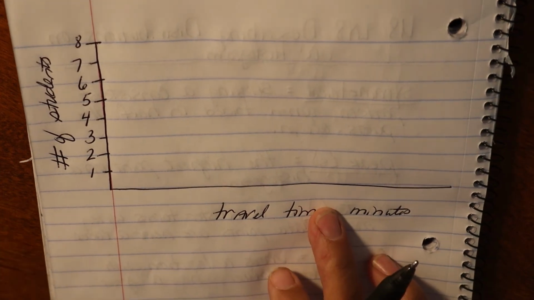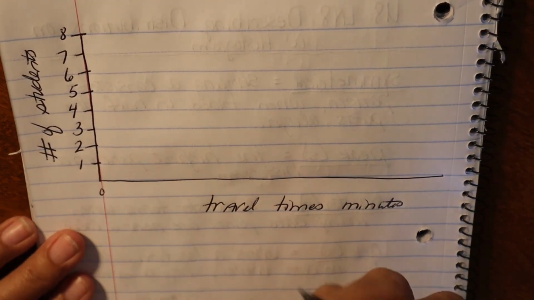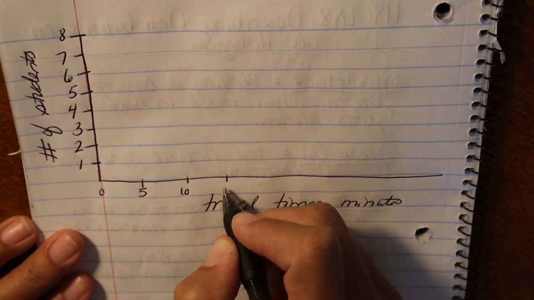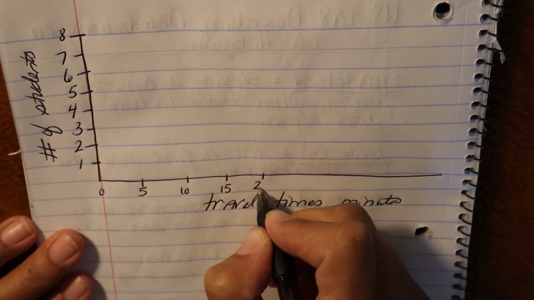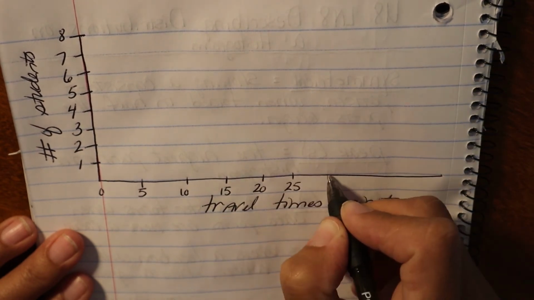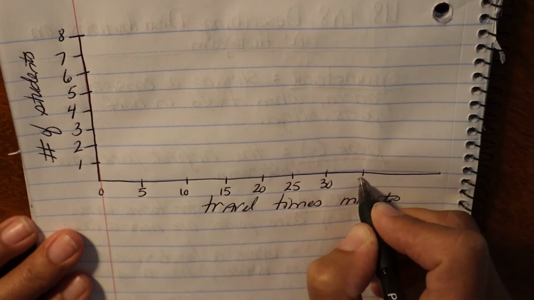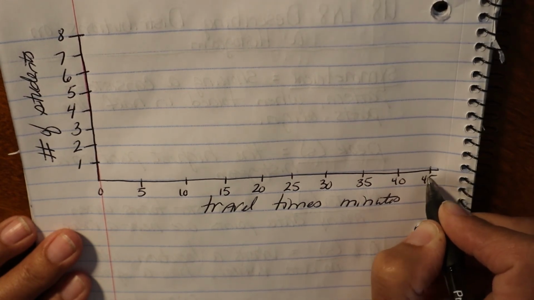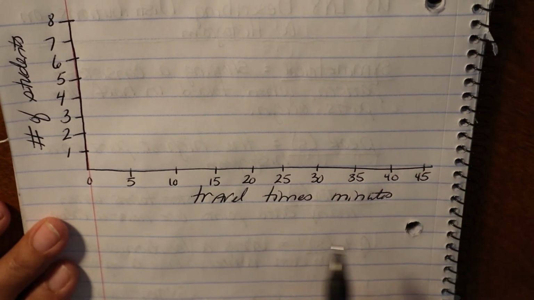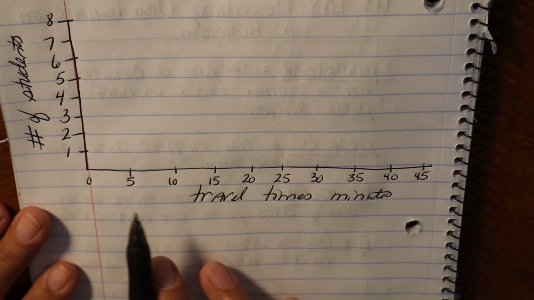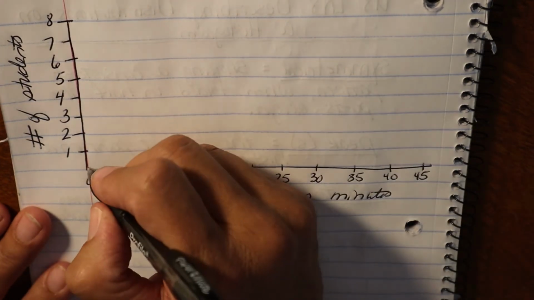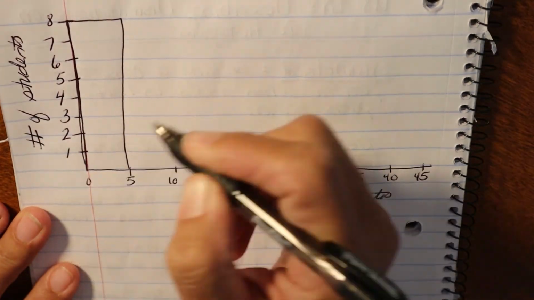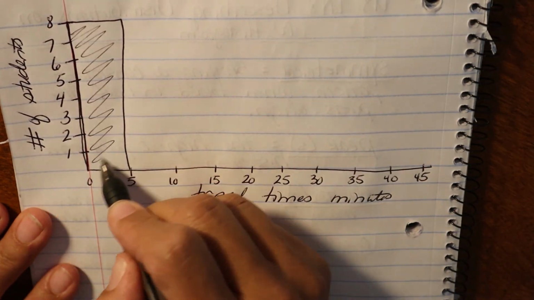Now I'm going to make my ranges. The first range is going to be, skip counting by 5, 0 to 5. Then I'm going to have 5 to 10, 10 to 15, 15 to 20, 20 to 25, 25 to 30, 30 to 35, 35 to 40, and 40 to 45 for the longest travel time. Now let's fill in our histogram. We had 8 students that can get to school between 0 and 5 minutes. So I'm going to shoot straight up to the 8, come over, come down, and shade that in.